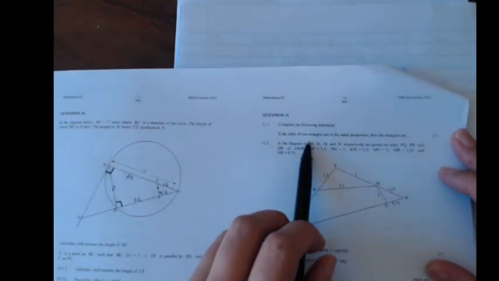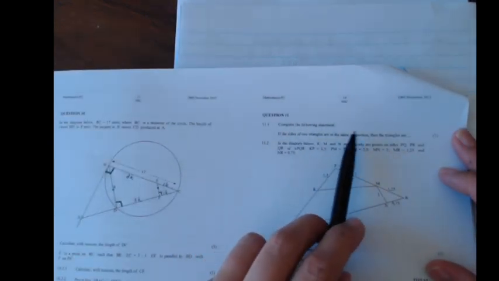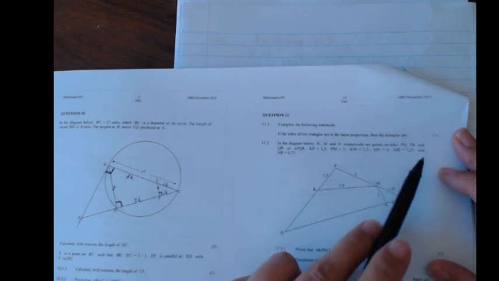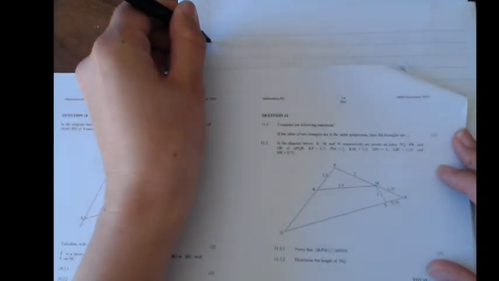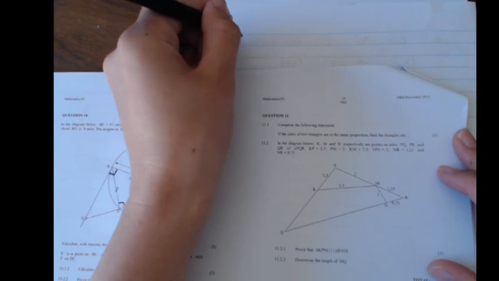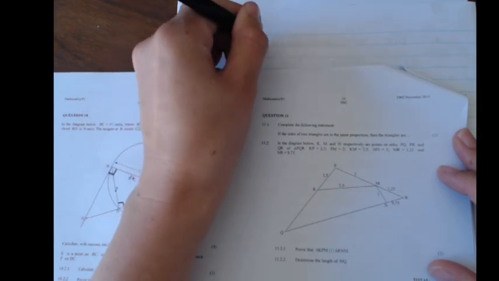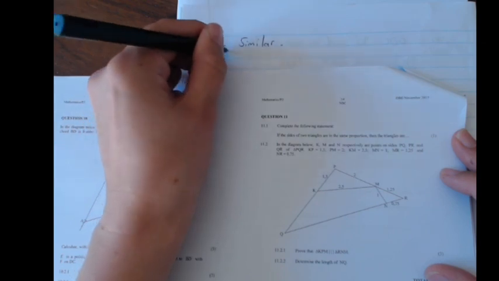Right. Complete the following statement. If the sides of two triangles are in the same proportion, then the triangles are similar. Similar triangles have sides that are in the same proportion. Okay, 11.2.